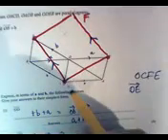So if we mark what we've got here: O, C, F, which we don't know, and E. If I mark this in, we can see that F must be somewhere up here. That's where F's going to be.